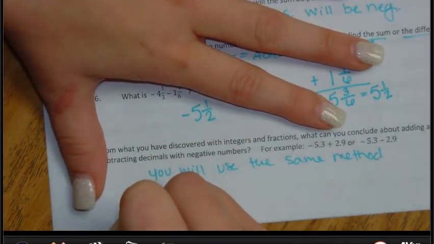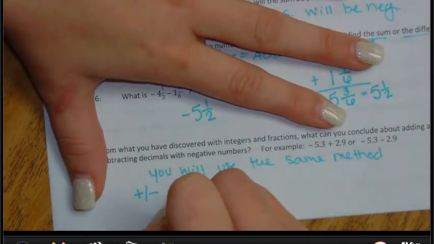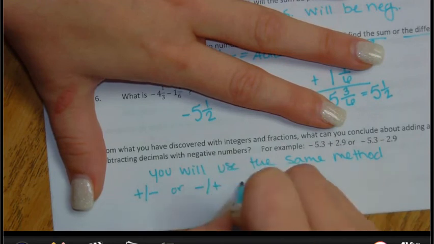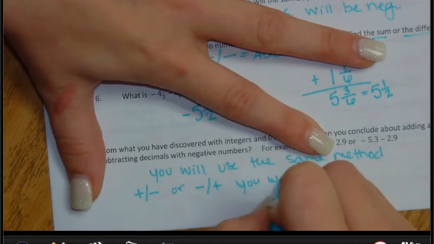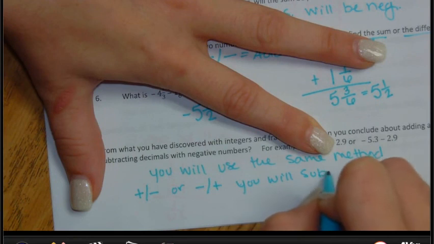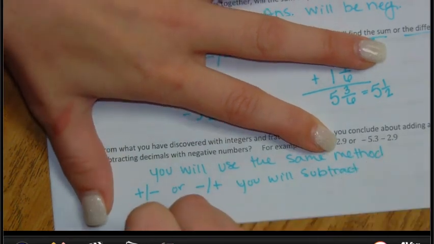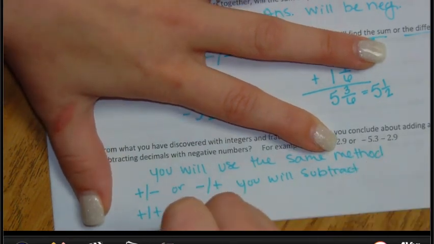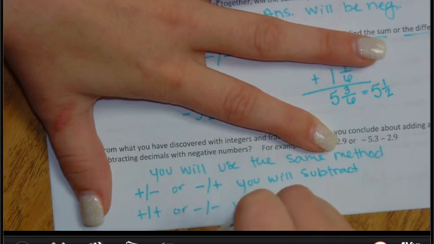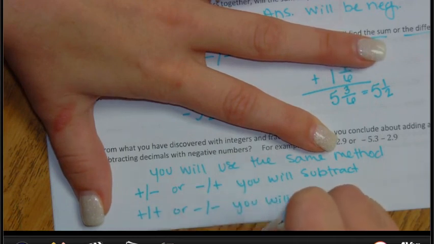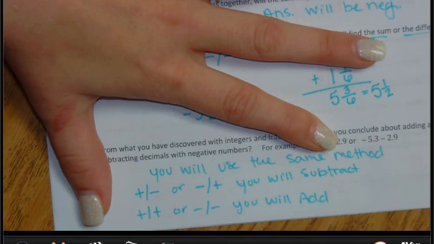Meaning, if you have a positive and a negative, or a negative and a positive, you will subtract. When you have a positive and a positive, or a negative and a negative, you will add.